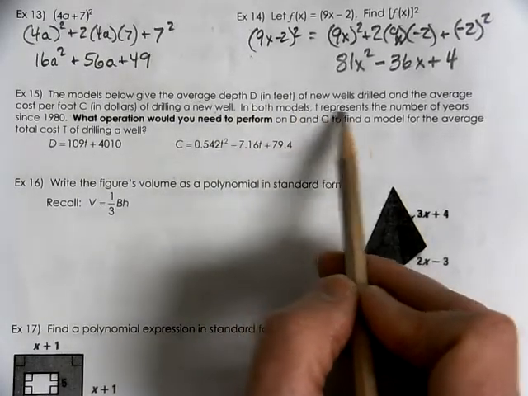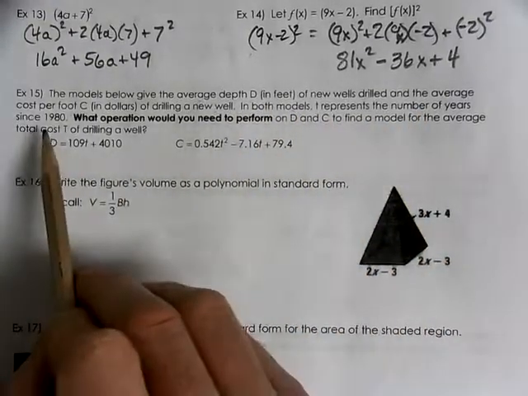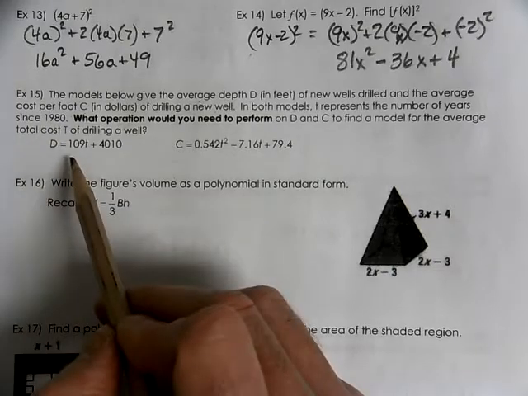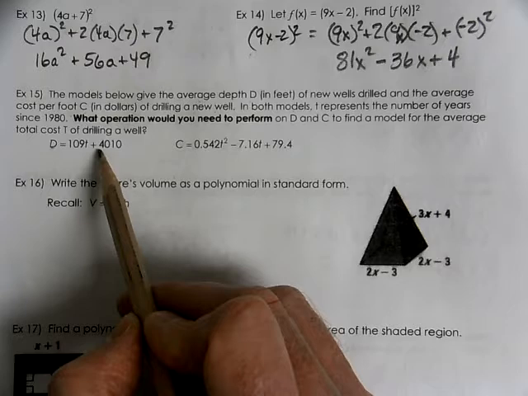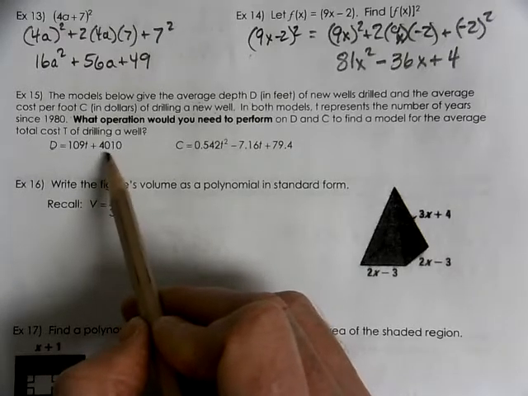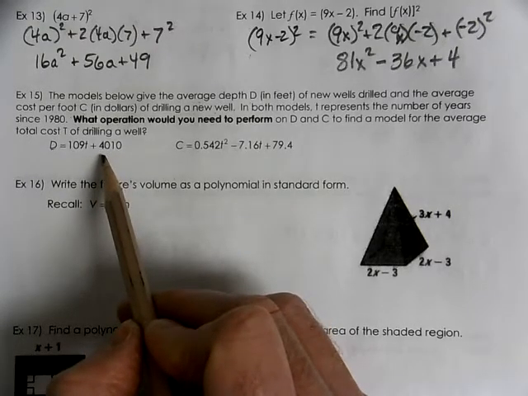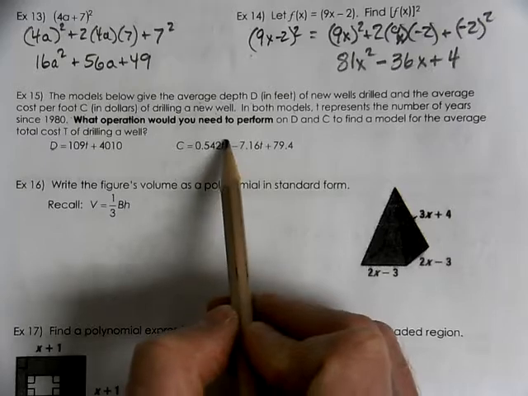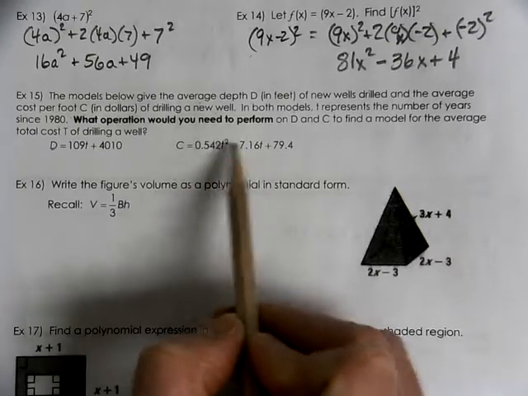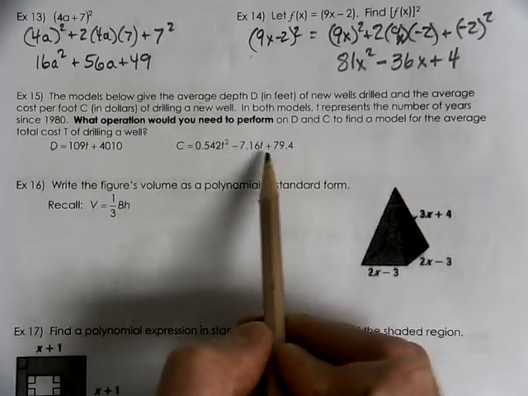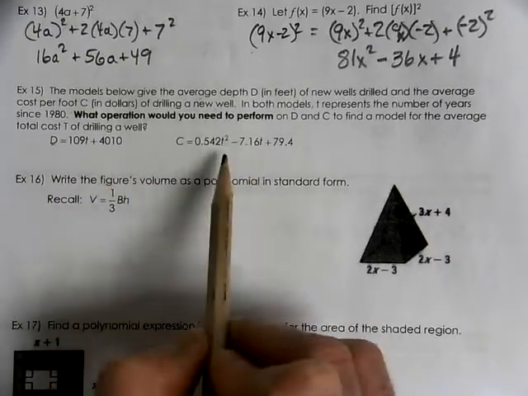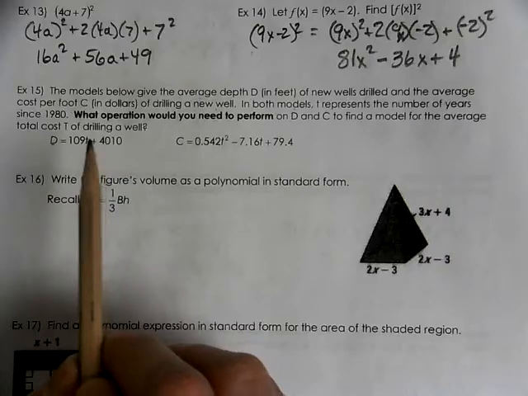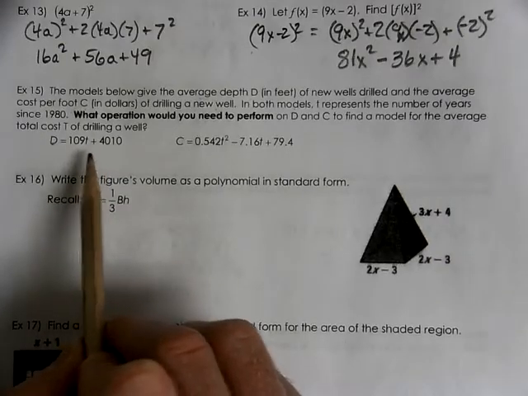Both models, T represents number of years since 1980. So in 1980, it looks like 4,010 feet was a common depth, apparently. And the cost, you would plug in a 0 actually, and it was $79. And then 1 year later, you could start to see what the costs were and what the depths were.